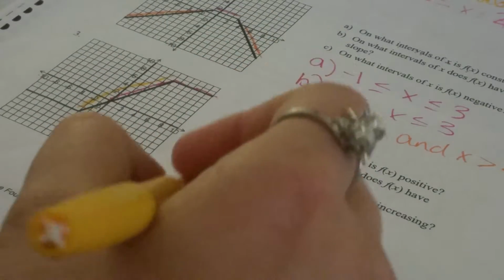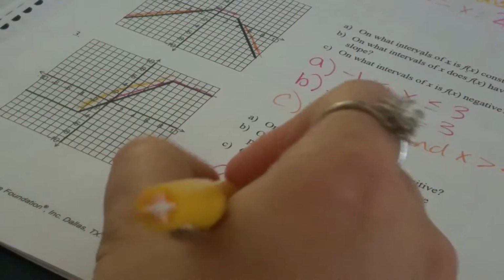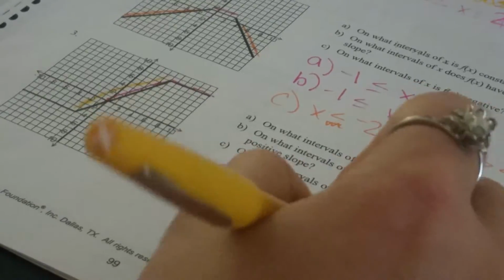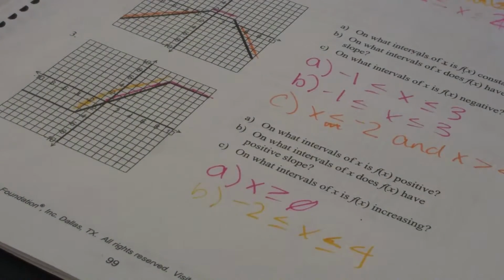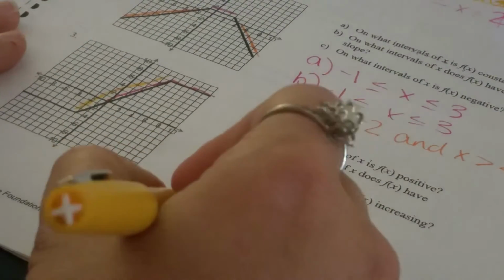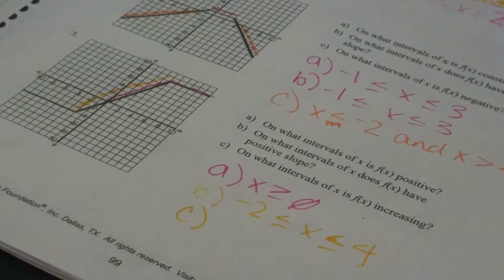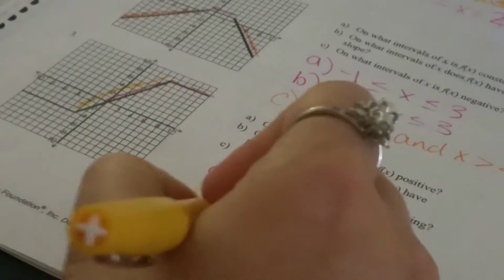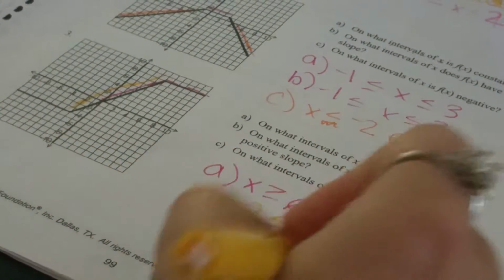Negative 2 to 4. Okay, so -2 to 4 is our positive slope. Do we agree with that? Okay. And then C, on what intervals of x is the function increasing? Same thing. That's the same thing, because it's going up.